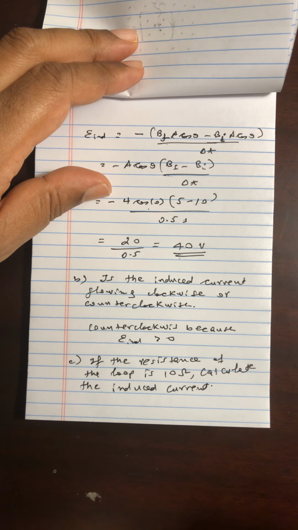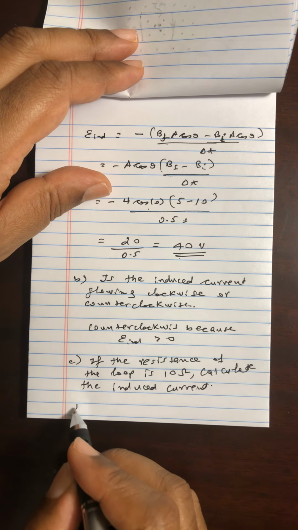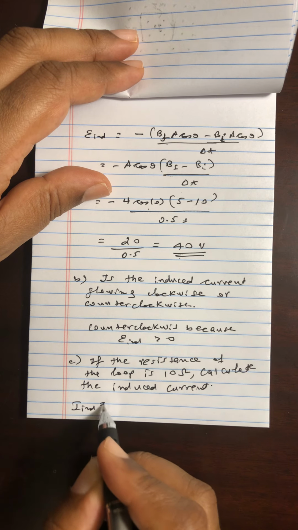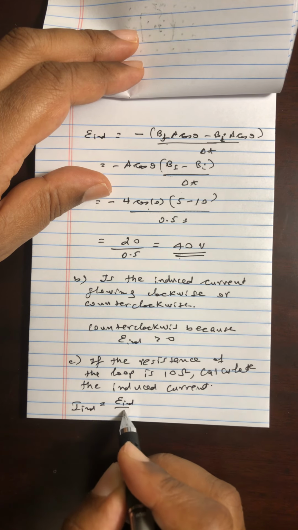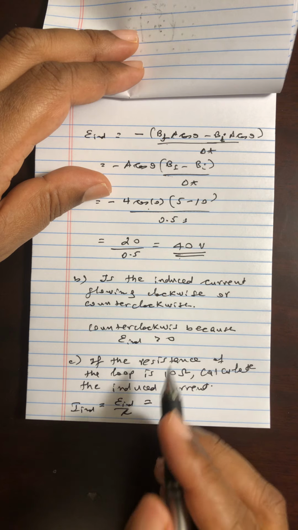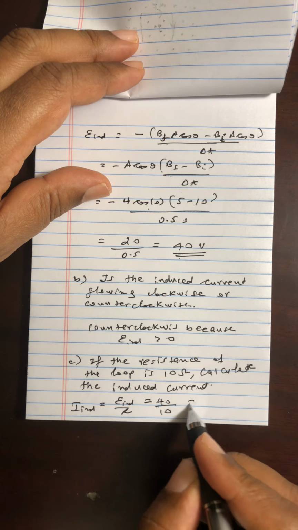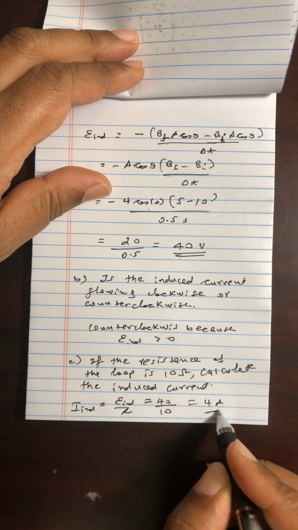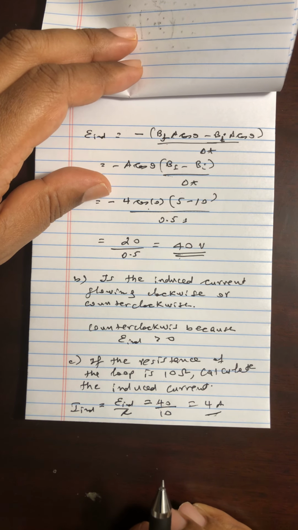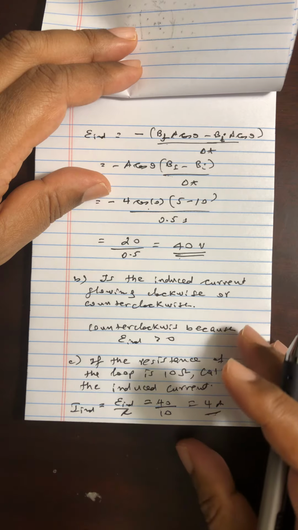Now from Ohm's law, we can say the induced current is the induced voltage divided by the resistance. Okay, so the induced voltage is 40, the resistance is 10, so that is 4 amps. So the current flowing in this loop is 4 amps.